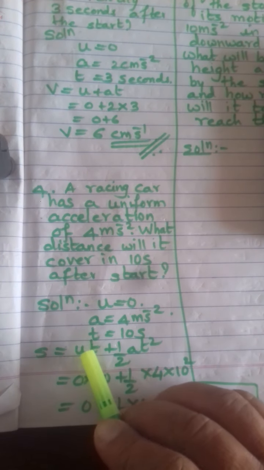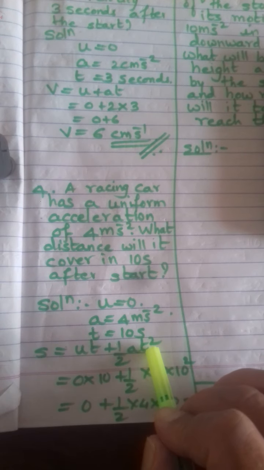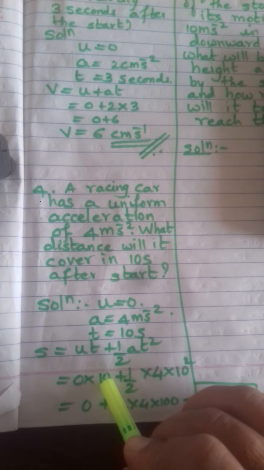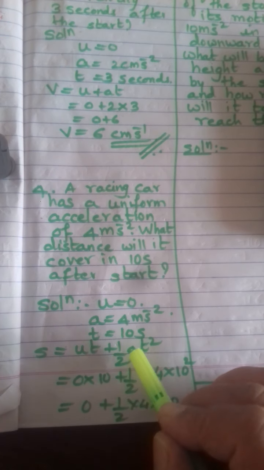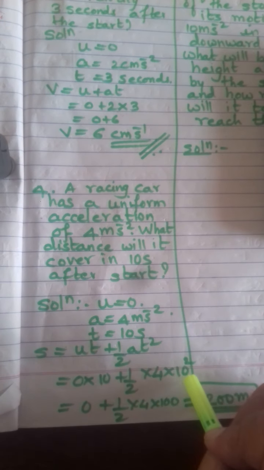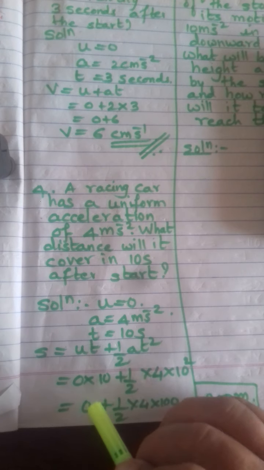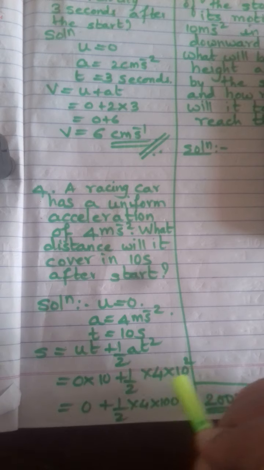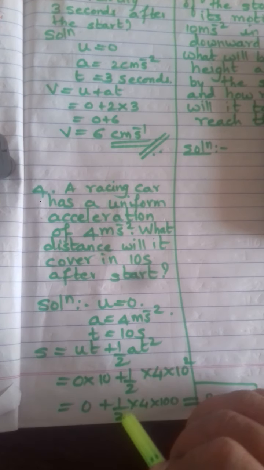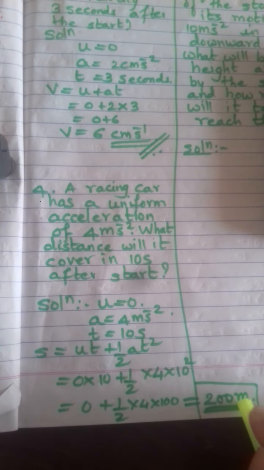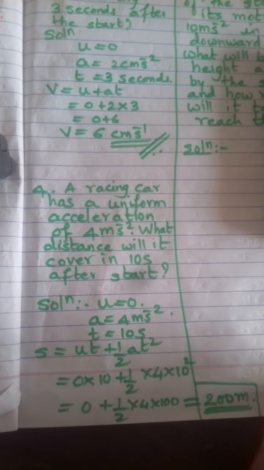We have to calculate the distance traveled. Distance traveled s is equal to ut plus half at square. You can use this formula. So u is 0, time is 10 seconds, plus half, acceleration is 4 meters per second square, then t square, t is 10, so 10 square. So 0 into 10 is 0, plus half, 4, 10 square is 100. You can cancel, 2 ones are 2, 2 twos are 4. And 2 into 100 will be 200 meters. So this will be the distance it covers 10 seconds after the start.